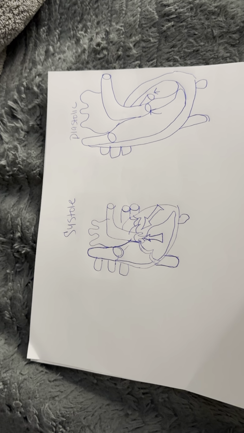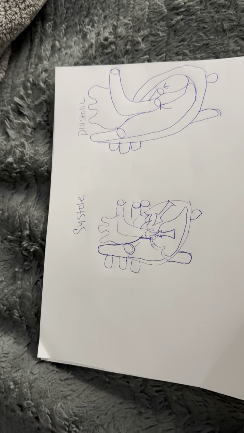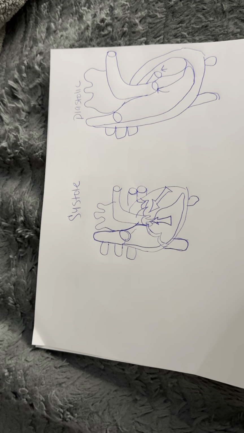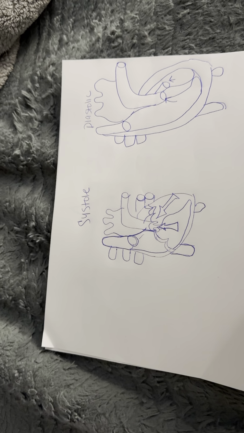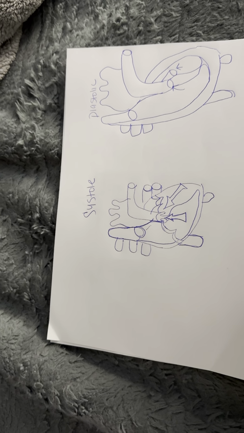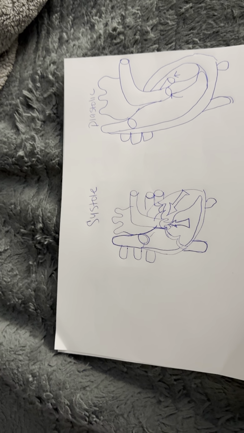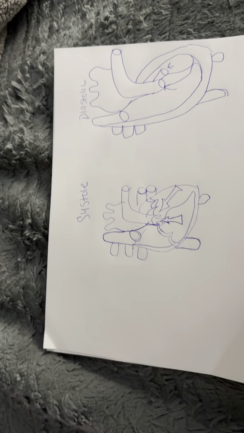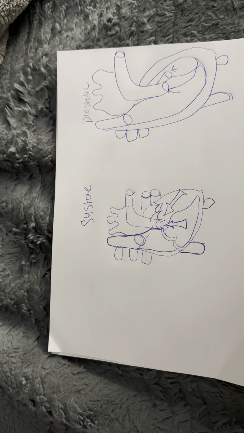Hello, my name's Kiara, and I'm just going to be giving you a walk through the 5 phases of the cardiac cycle and also help explain how they connect to the EKG waves that we see on the EKG. So, let me first begin.